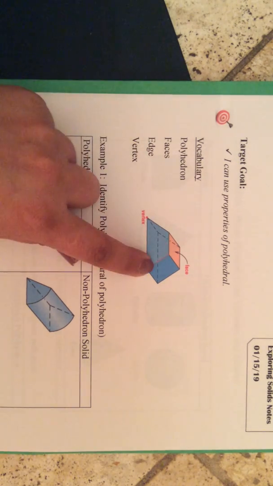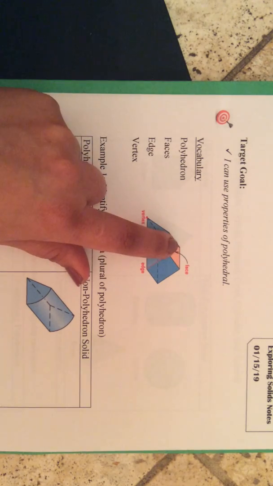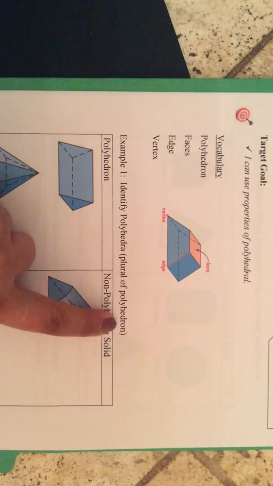We're going to talk about these vocabulary words. The first one is a polyhedron, which is this shape right here. And a polyhedron has faces, edges, and vertex. So notice that this is a vertex, this right here is the edge, and this is a face. So how do we identify polyhedra? Polyhedra is the plural of polyhedron. So notice that these two are examples of polyhedrons, and this is an example of a non-polyhedron.